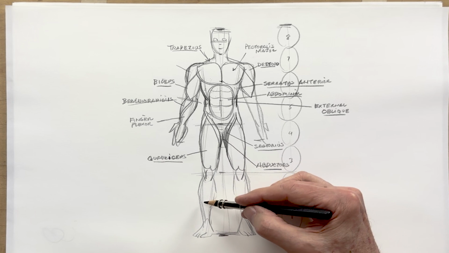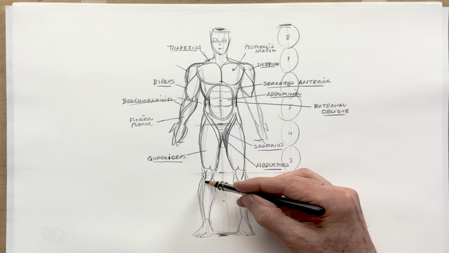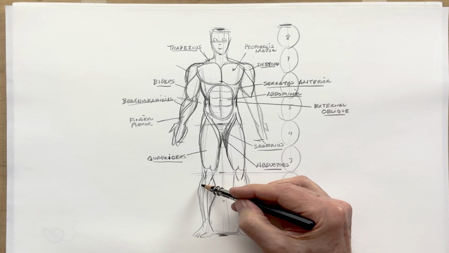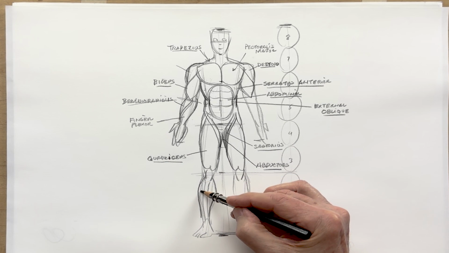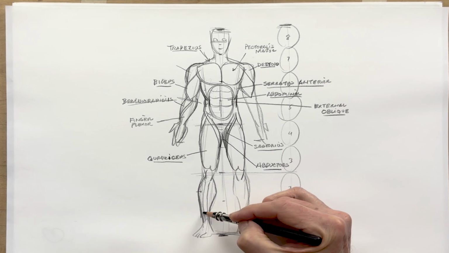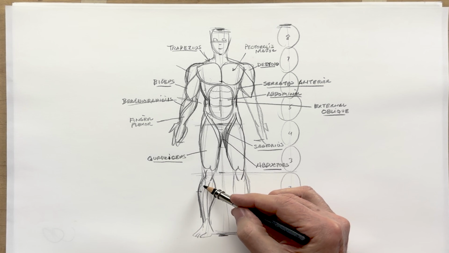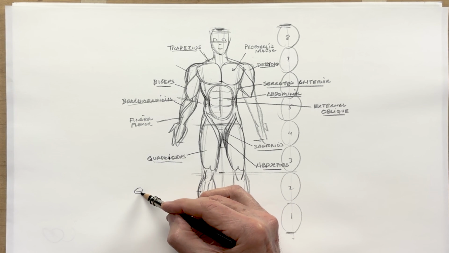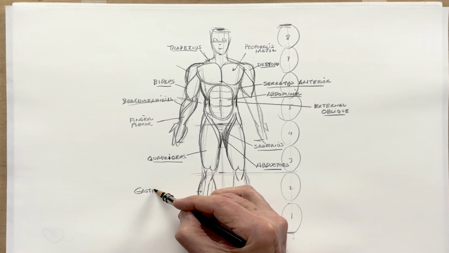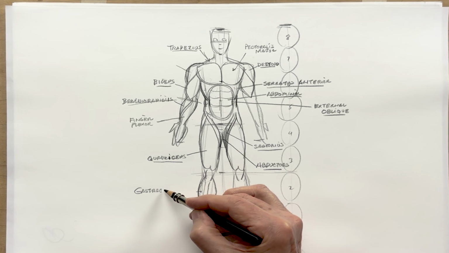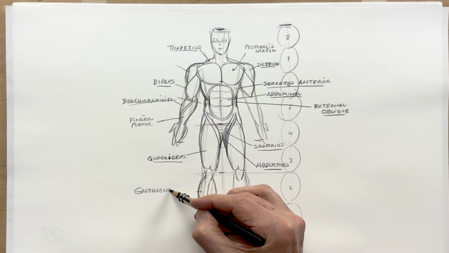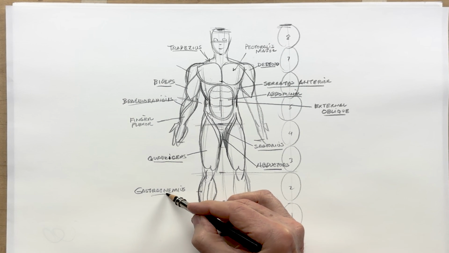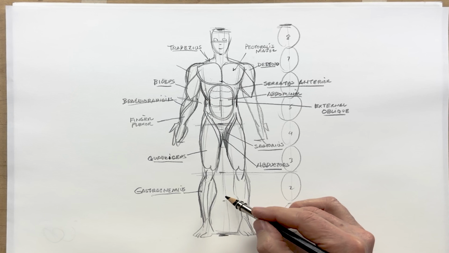The lower leg: the muscle right here facing the outside, the outer leg muscle, is the gastrocnemius. Gastrocnemius muscle. And that's the outer leg muscle.